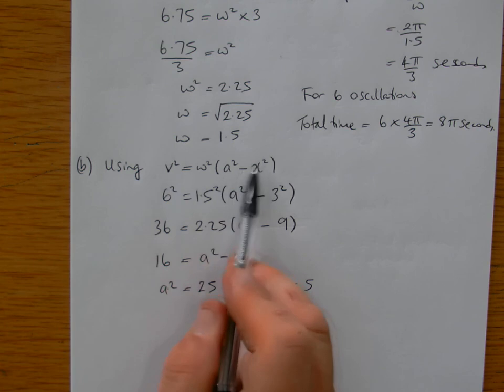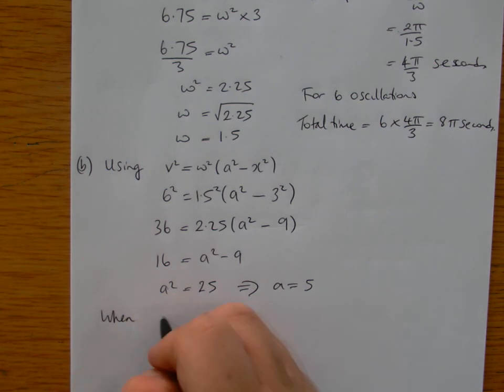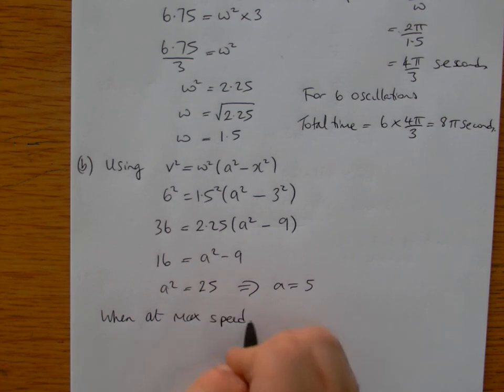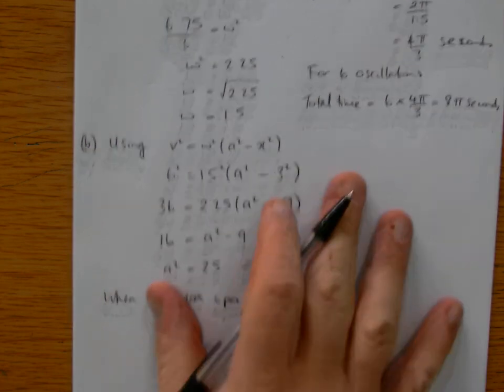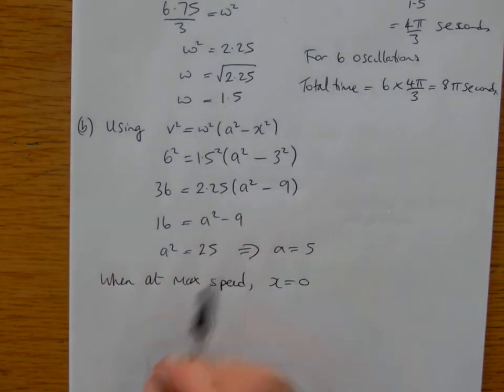So the least you could take away here is actually 0, isn't it? x is 0. And we know that at max speed, x is equal to 0, yeah? We know it's at the center of the oscillation, the mean point, when it's at its highest speed.